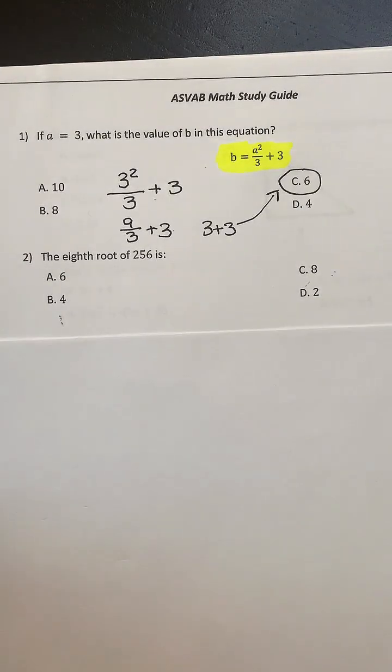Yourself 8 times gives me 256. There you go, Ron. There it is. Cindy saying D, 2. All right. And if you're not sure, remember, question marks can also play into it. Okay. Mark Pet is saying D.